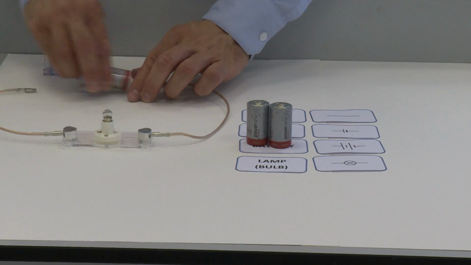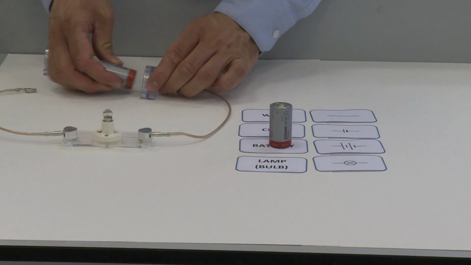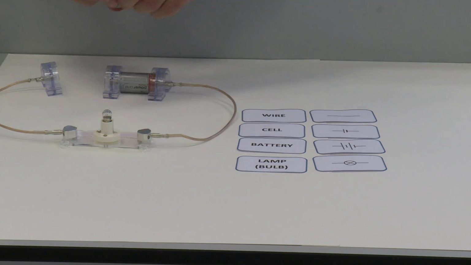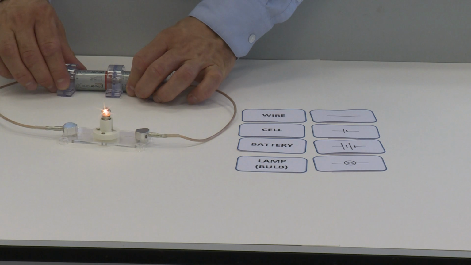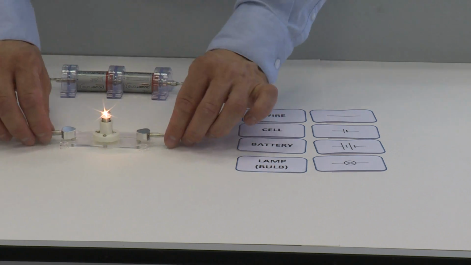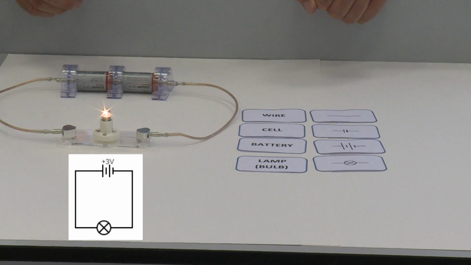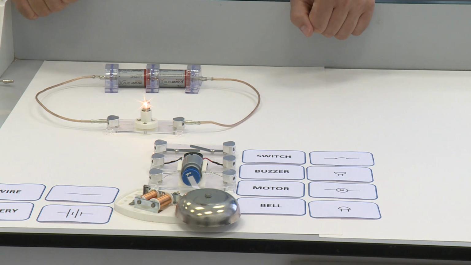This can then be changed to include a battery instead of a simple cell. And we can see that there's significantly more energy. The circuit diagram is very similar, but we've now changed the symbol for a cell to the symbol for a battery. We still have a simple circuit with a battery, wires, and a lamp here.